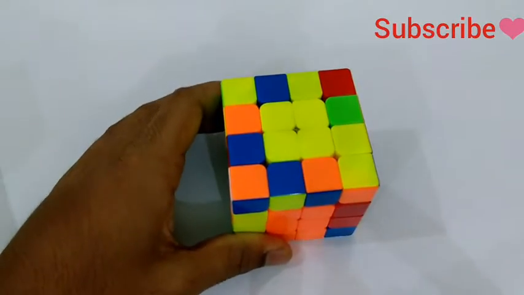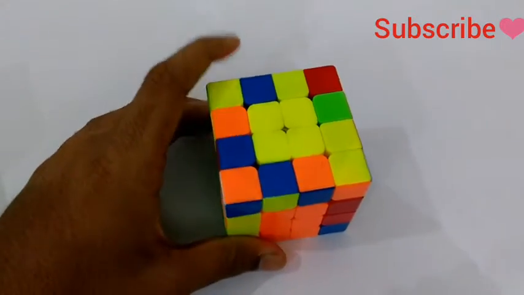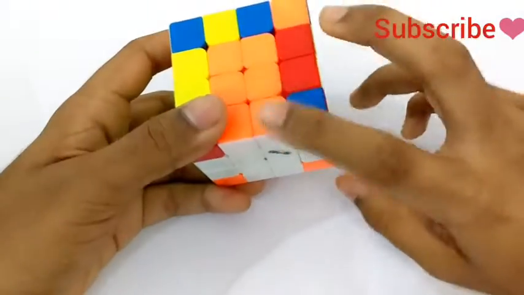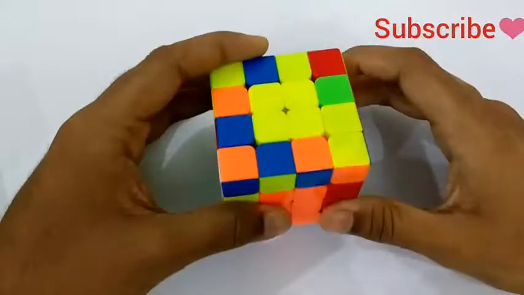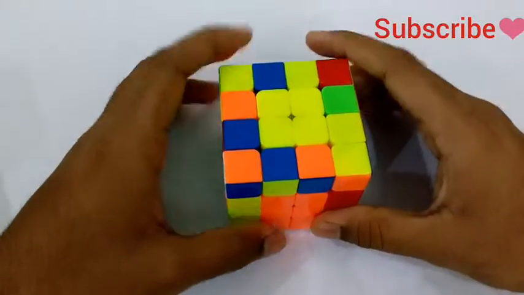So this was it for the Yahoo second part tutorial, including the last cross piece and the remaining 4 centers. In the next tutorial we'll have the remaining 8 edges.